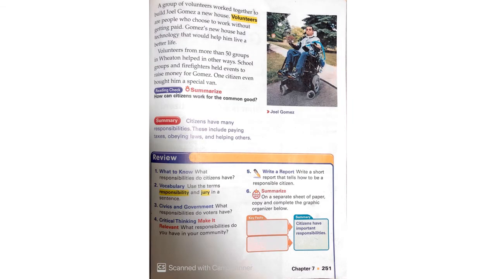A group of volunteers worked together to build Joel Gomez a new house. Volunteers are people who choose to work without getting paid. Gomez's new house had technology that would help him live a better life. Volunteers from more than 50 groups in Wheaton helped in other ways. School groups and firefighters held events to raise money for Gomez. One citizen even bought him a special van.